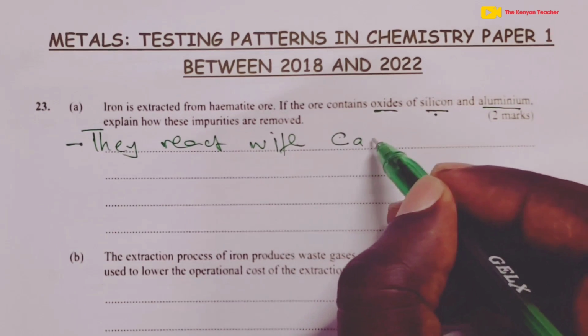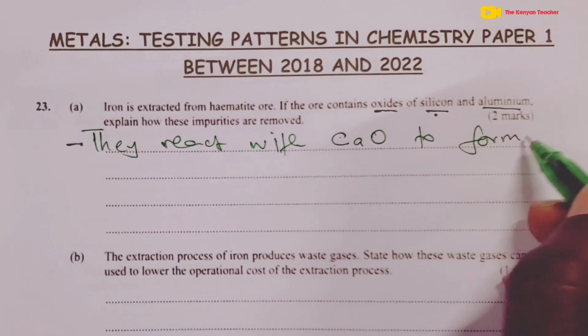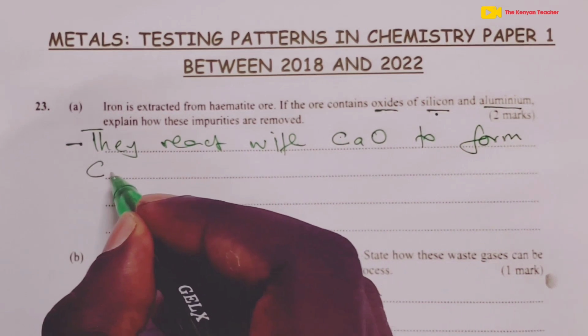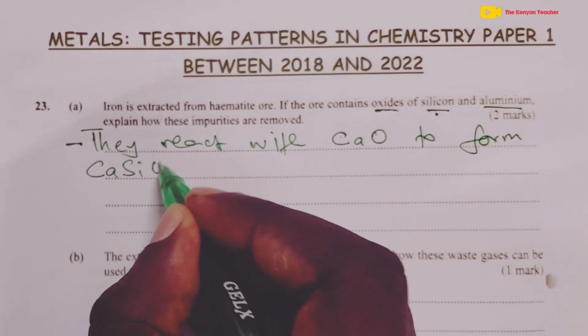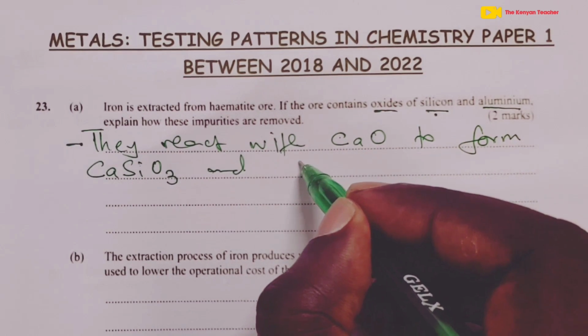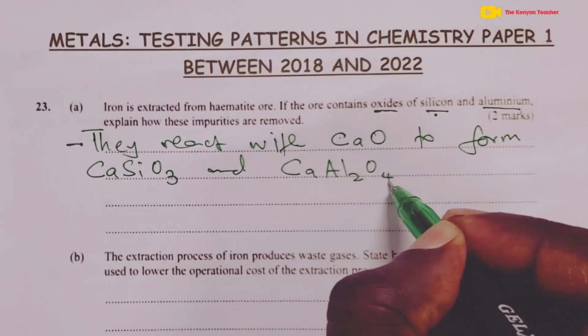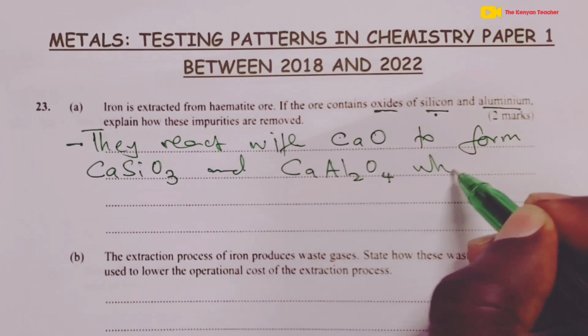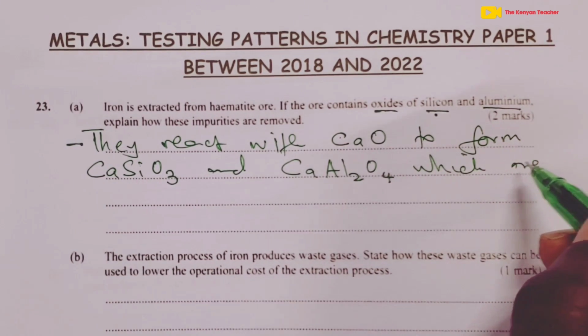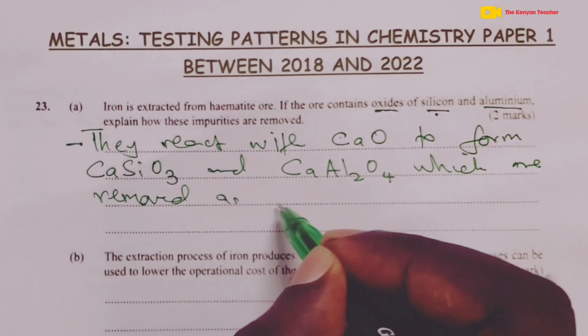So they react with calcium oxide to form, again I'll use symbols for calcium silicate, and we have calcium aluminate. Those two, which are then removed as slag.